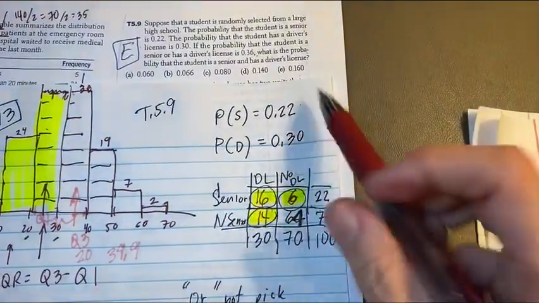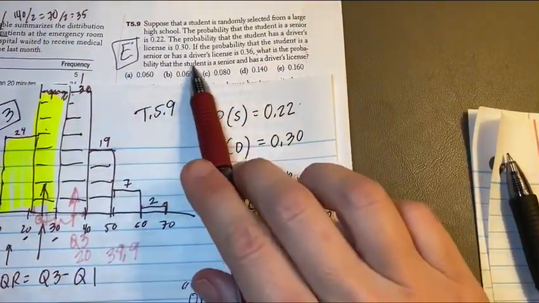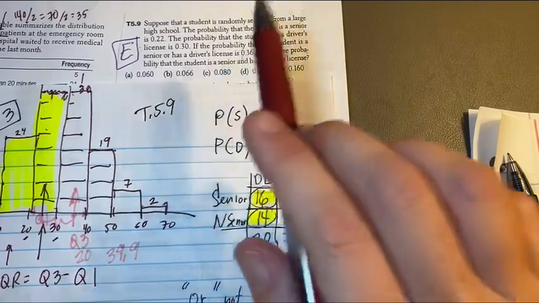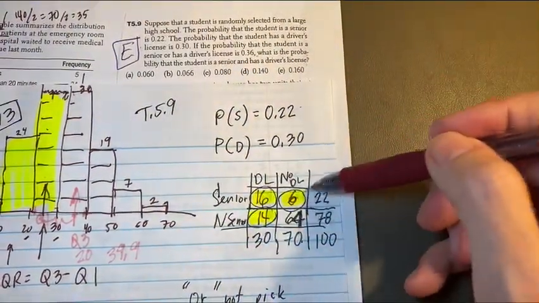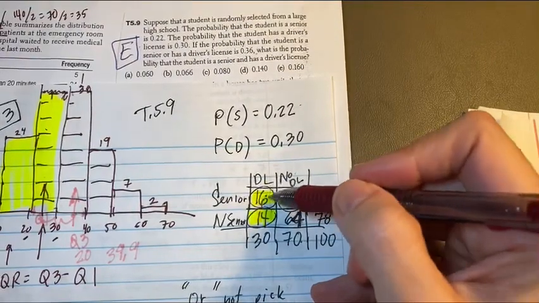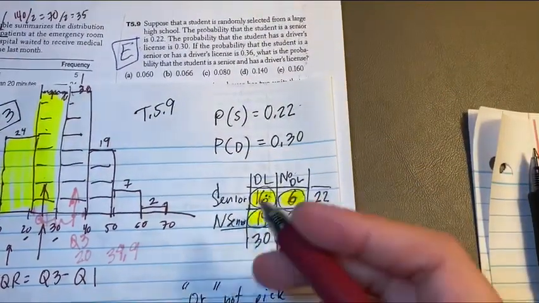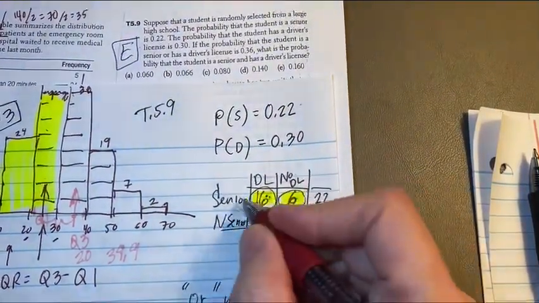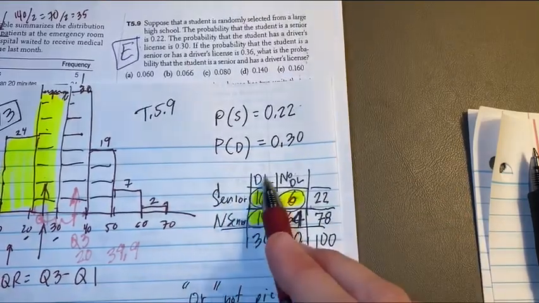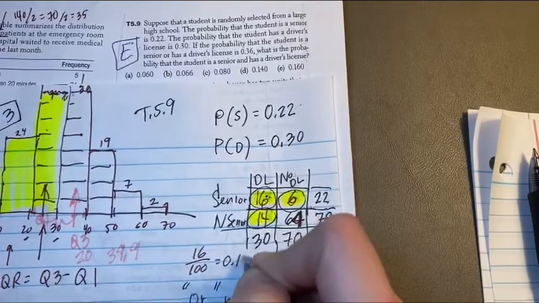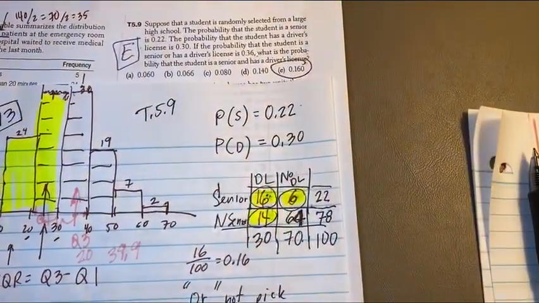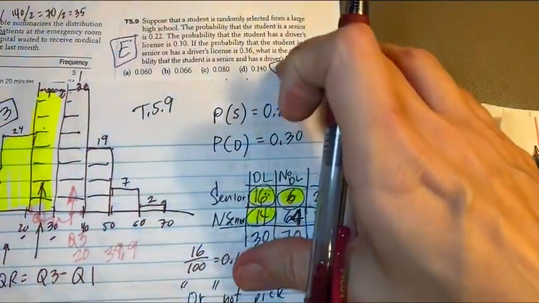Now I can answer this question. What is the probability that the student is a senior and has a driver's license? Okay, so there's only one group here. It's these 16. So out of a total of 100, 16 are both a senior with a driver's license. 16 over 100 is 0.16. There's our answer, E. Awesome.